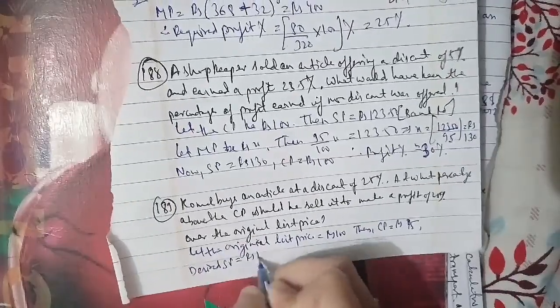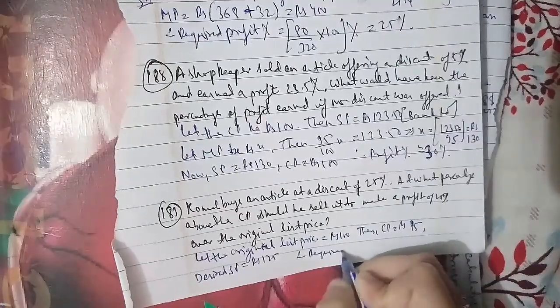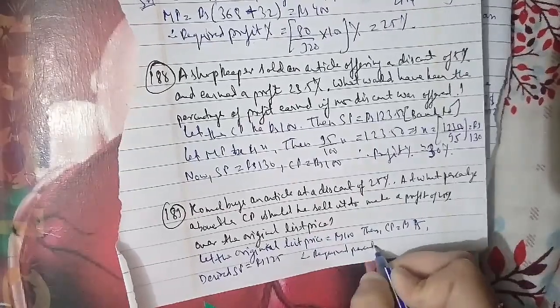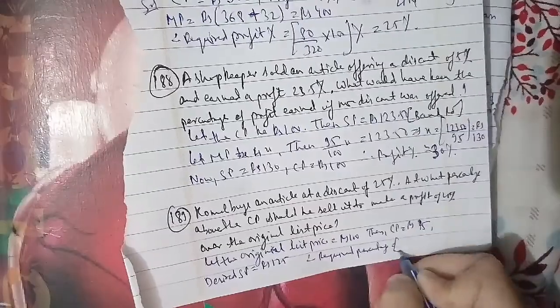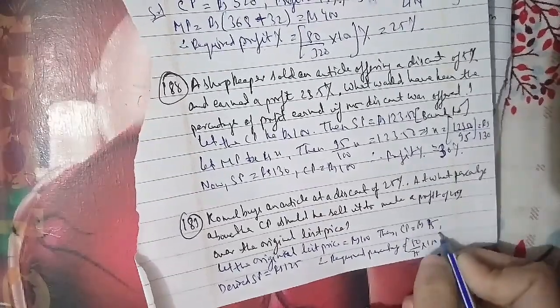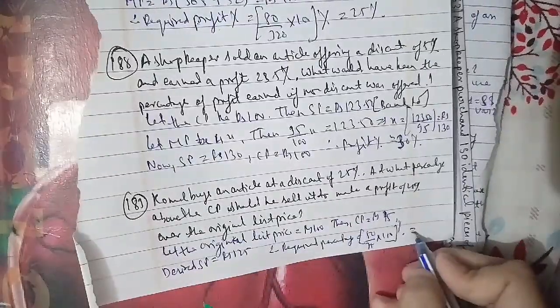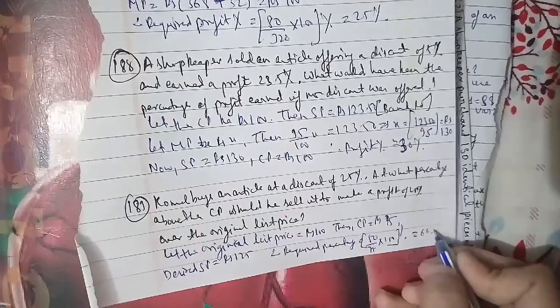So required percentage equals 50 upon 75 into 100 percent, which is equal to 66.67% here.